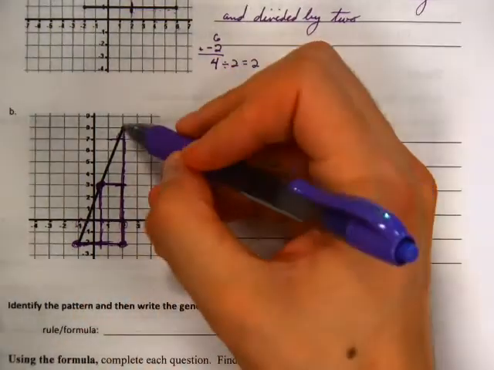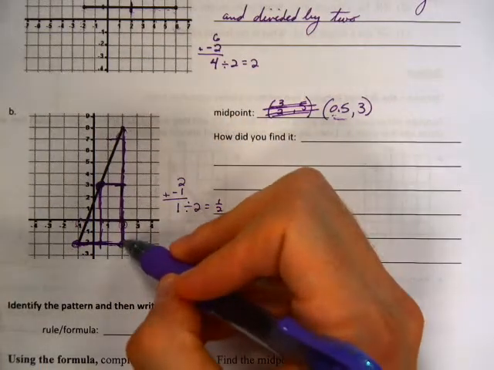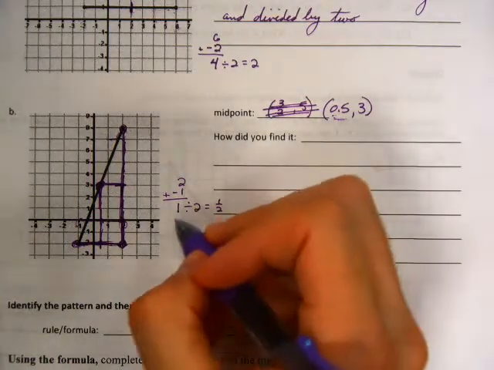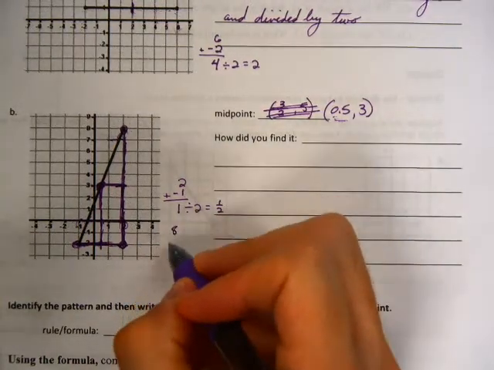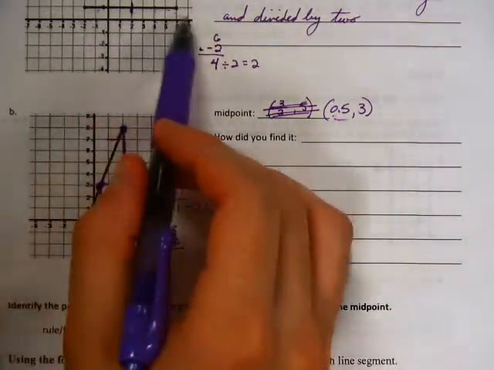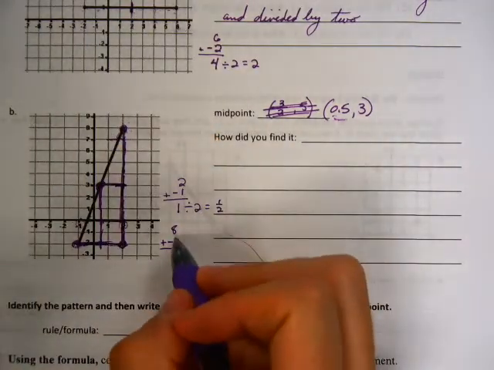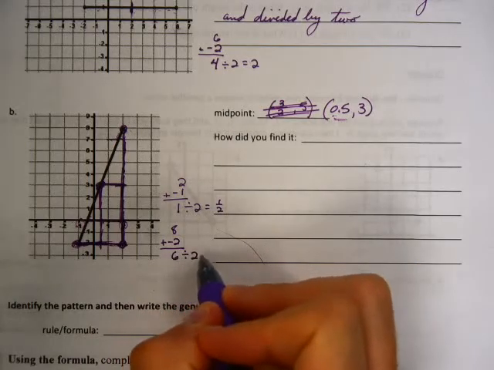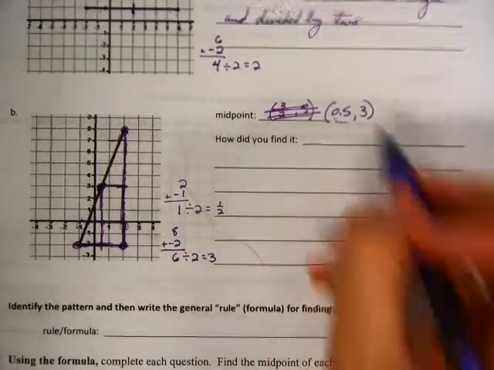I could have also done the same thing for the y value. I could have gone from negative 2 to positive 8. Let's see how that goes. 8 plus negative 2. It's only coincidence that we're adding a positive and a negative number every time, but remember, these are different signs, so we're subtracting. And you divide it in half, that gets me 3. And that's exactly what we got.